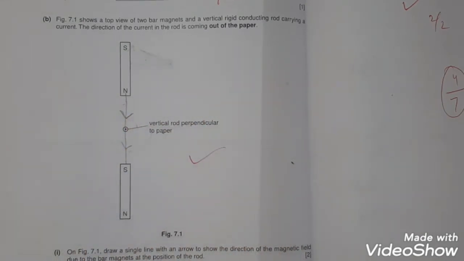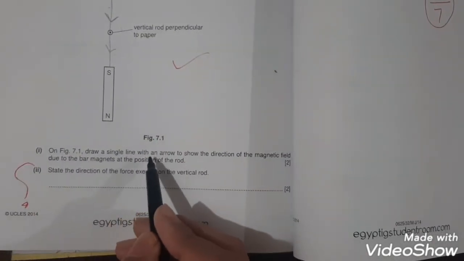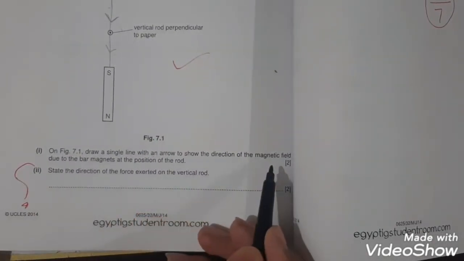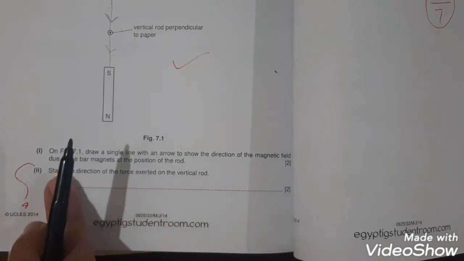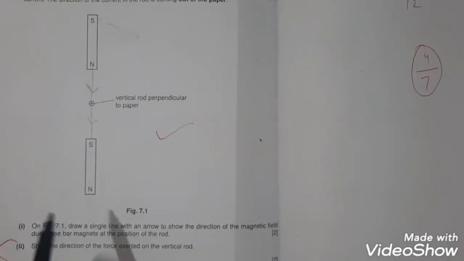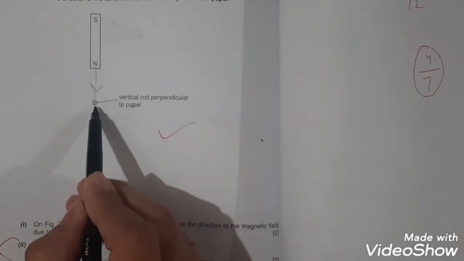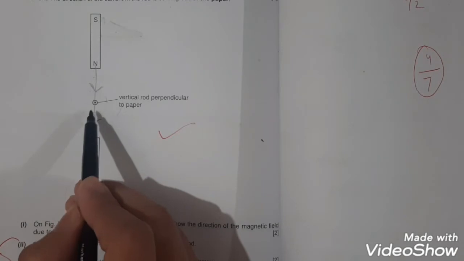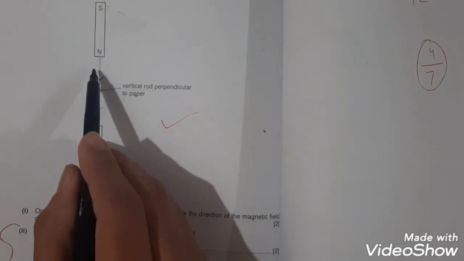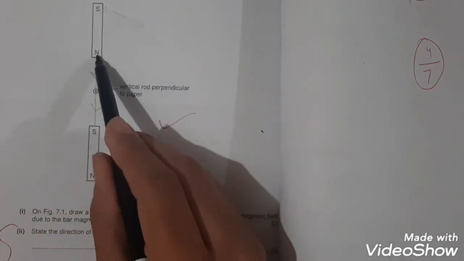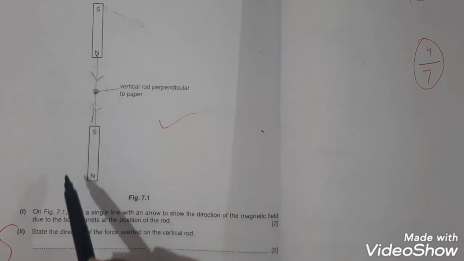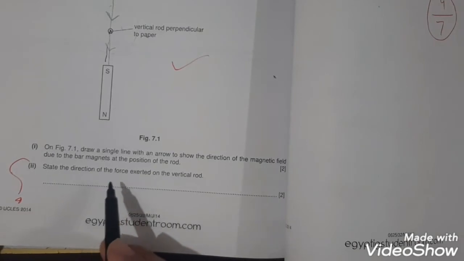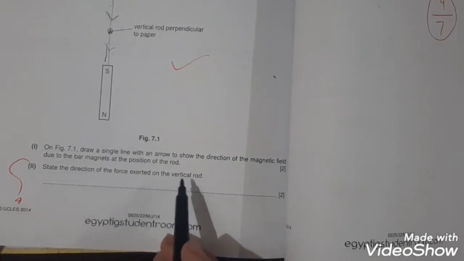So figure 7.1, draw a single line with the arrow to show the direction of the magnetic field due to the bar magnets at the position of the rod. Over here a vertical rod is placed perpendicular to the paper. So the magnetic field lines will be from north to south, passing through the paper and the vertical rod in perpendicular. And then state the direction of the force exerted on the vertical rod.